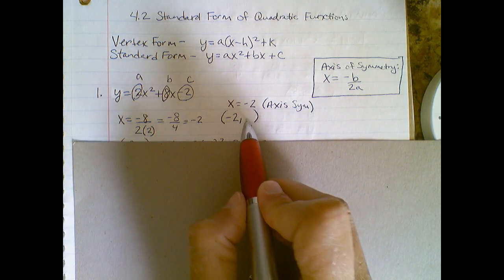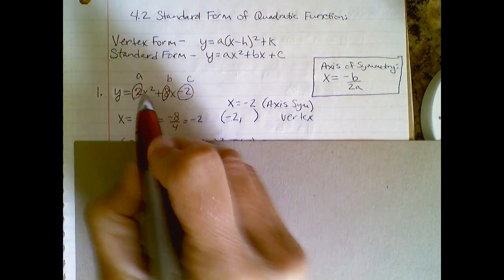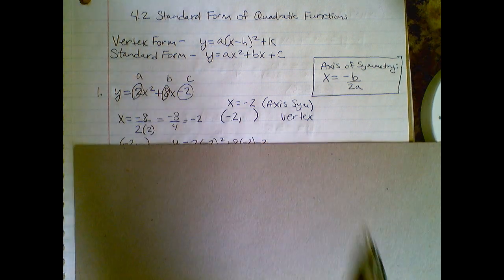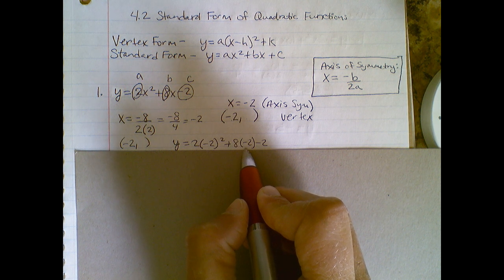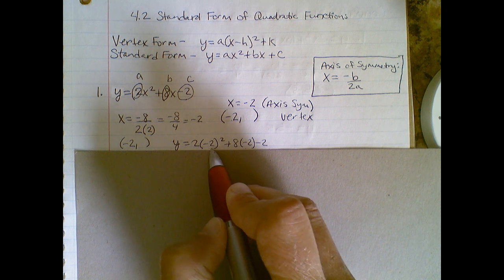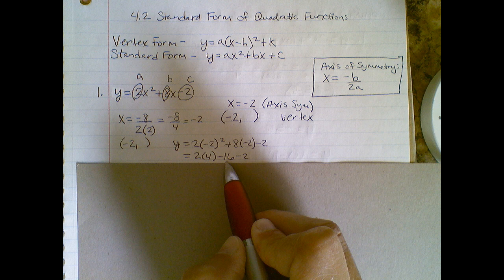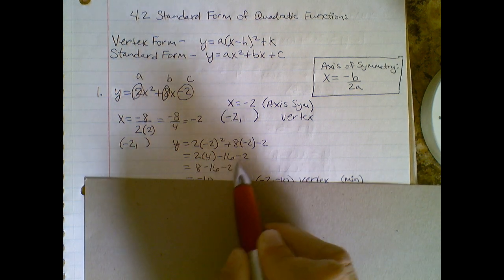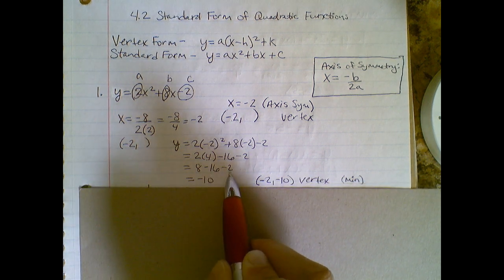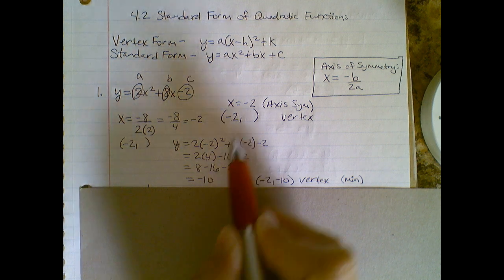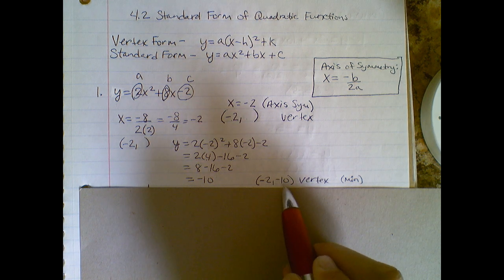Okay, so then to find the y value of my vertex, I'm going to have to plug in negative 2 for my x's and solve for my y. So I'm going to do that step next. I plug in my negative 2 and simplify that down using order of operations. So I need to do my exponents first. Negative 2 times negative 2 is 4. 8 times negative 2 is negative 16. 2 times 4 is 8. Then I bring down my negative 16 and my negative 2, and then I go left to right. So 8 minus 16 is negative 8, minus 2 is negative 10. So that's going to be my y value, negative 10. So now I have my vertex: negative 2, negative 10.